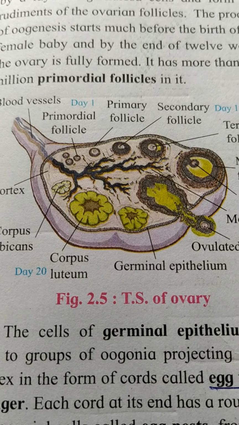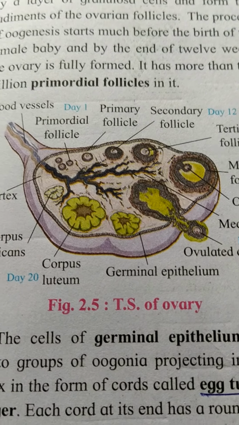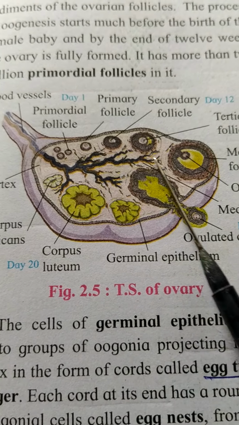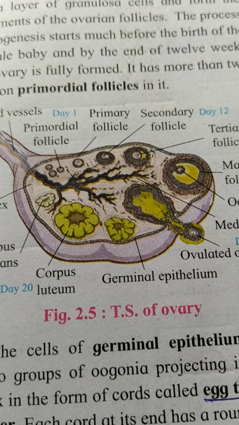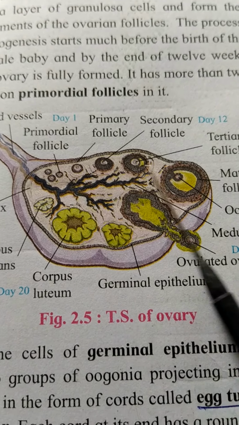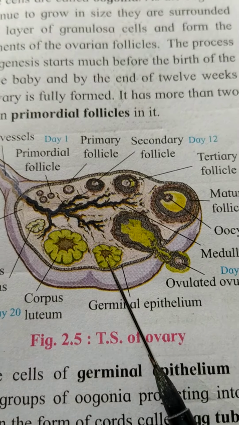Friends, in today's video, we are discussing the transverse section of the ovary, or the histological structure of the ovary, as shown here in this diagram. Previously, we have studied the tiers of the testes, the transverse section of the male gonad. Today we are going to study the tiers of the female gonad, the ovary.